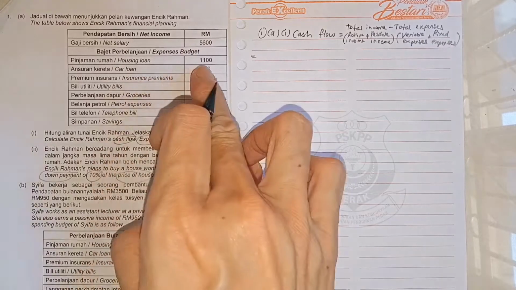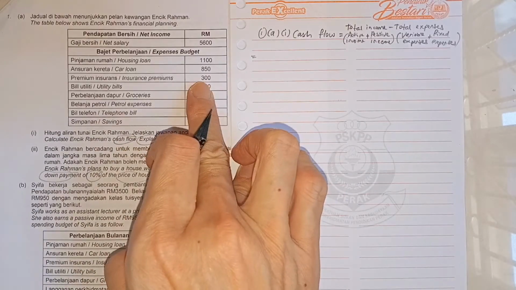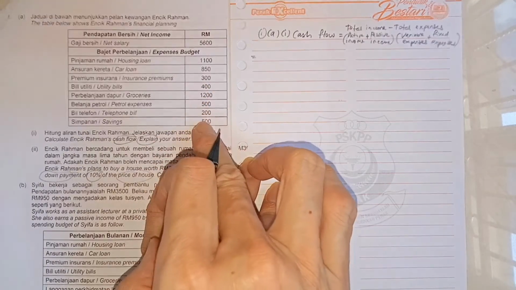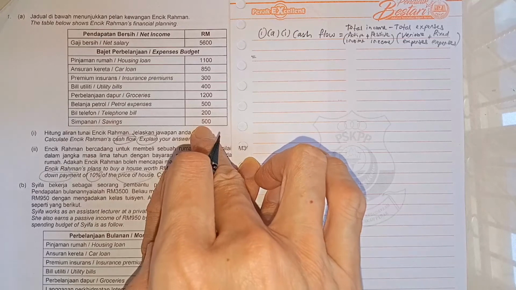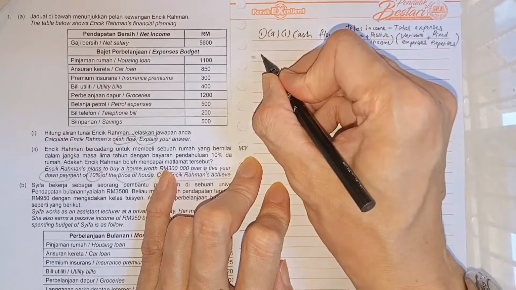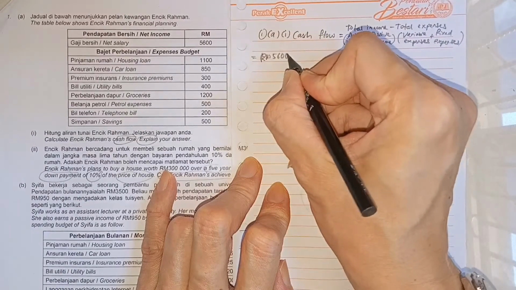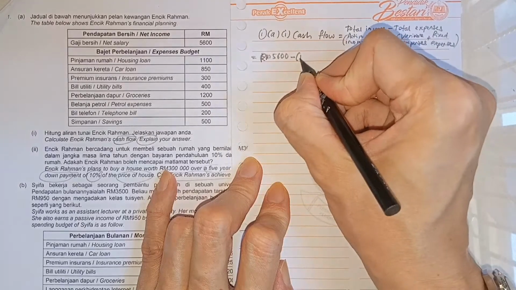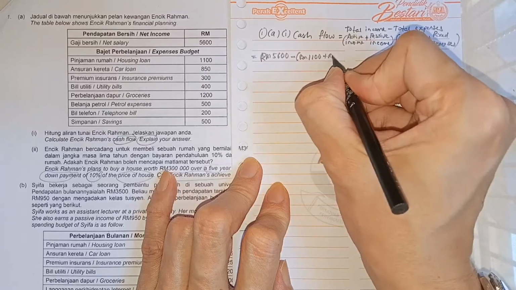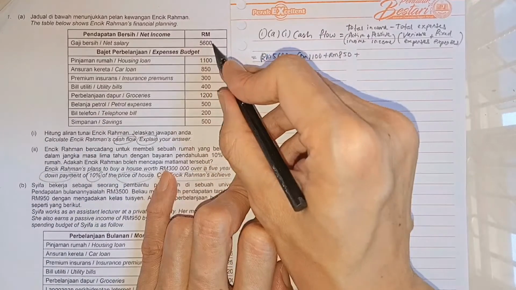5600 minus housing loan, car loan, insurance also under fixed expenses, utility bills, grocery, petrol expenses, telephone bill, minus savings. RM 5600 minus RM 1100 plus RM 850 plus, or you can just do 5600 minus everything.